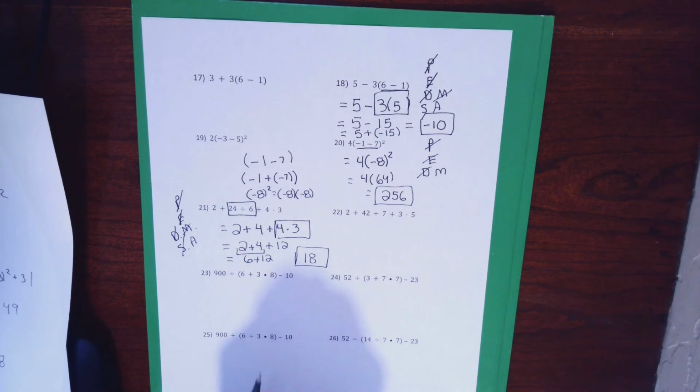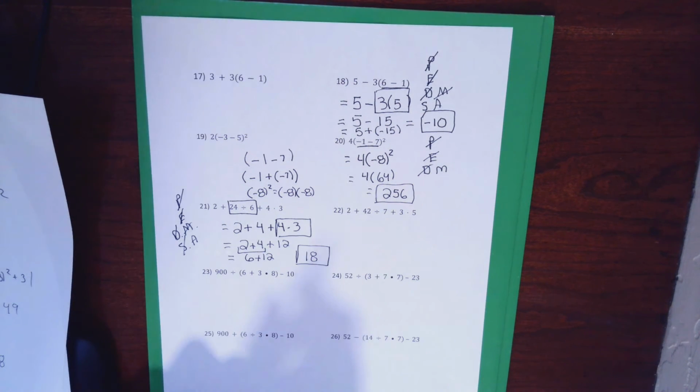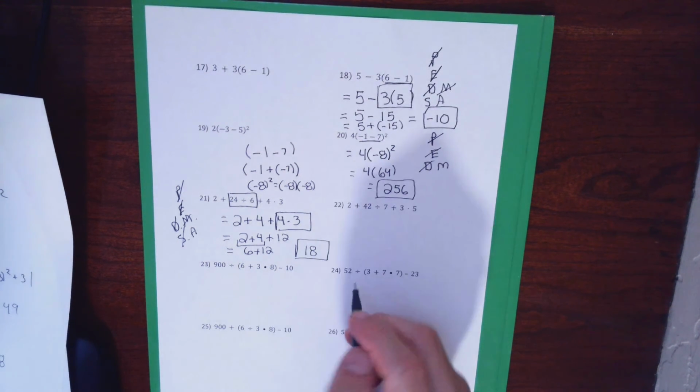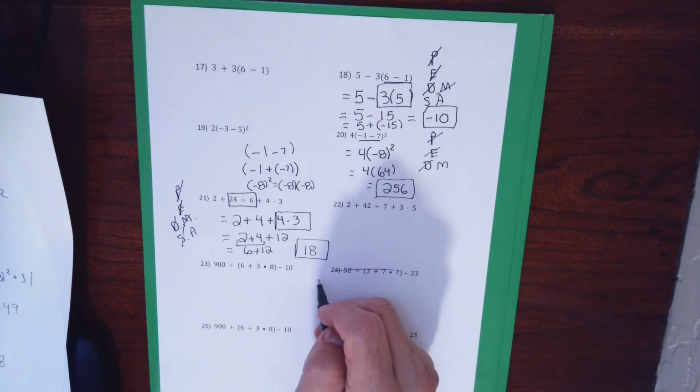I don't like the size of the numbers, but I think it's going to come out nice for both of these. Let's do 23 together. I'm just afraid that I wrote something where the numbers are so big that it's going to overwhelm you if you don't have a calculator. So if I was doing 23 and not 24, you should pause the video and try it.